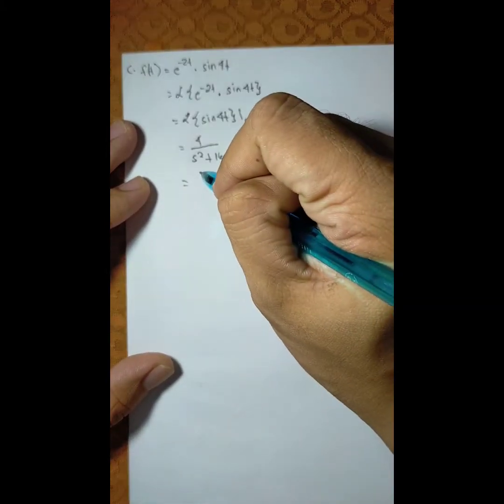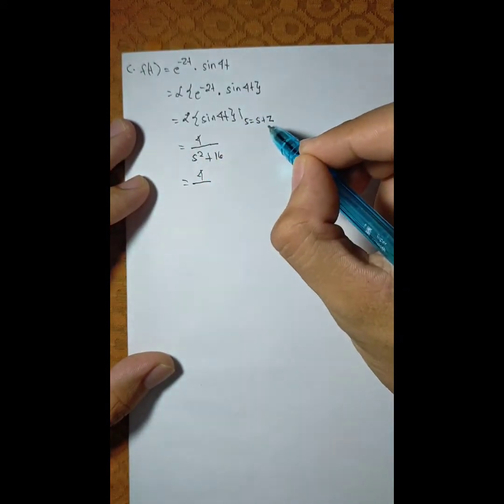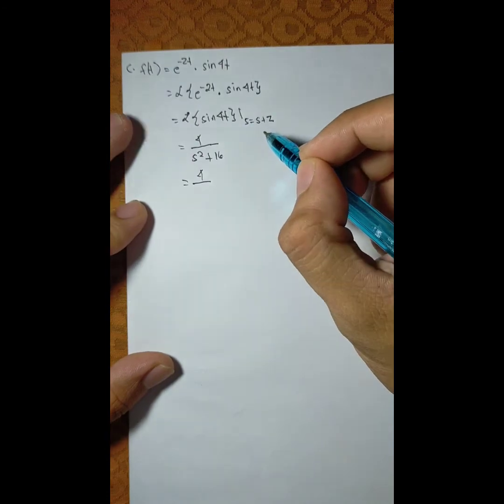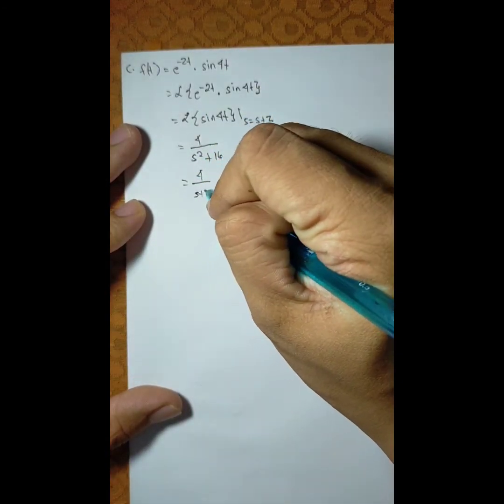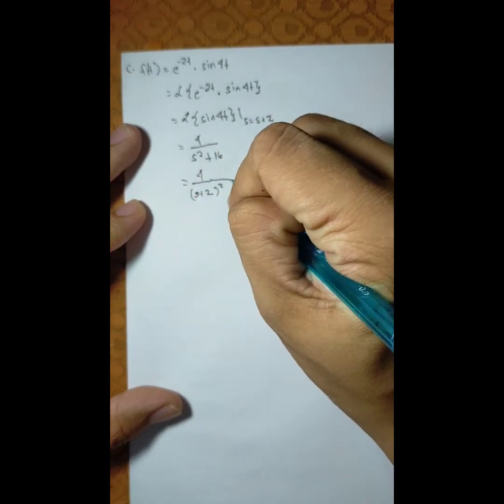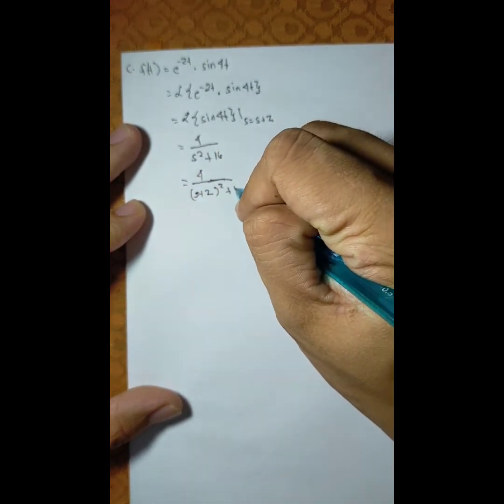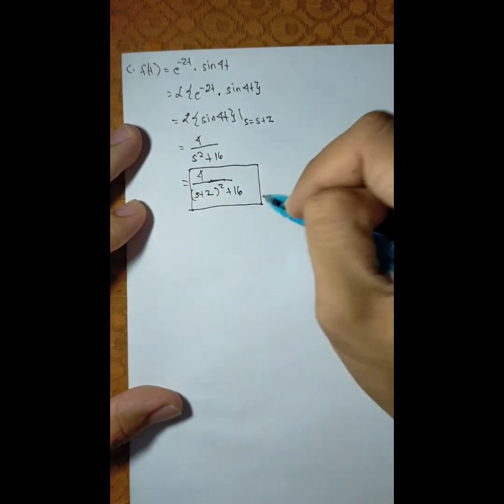This can be equal to 4 over, we will substitute this, so we have s plus 2 squared plus 16. So this is our final answer.